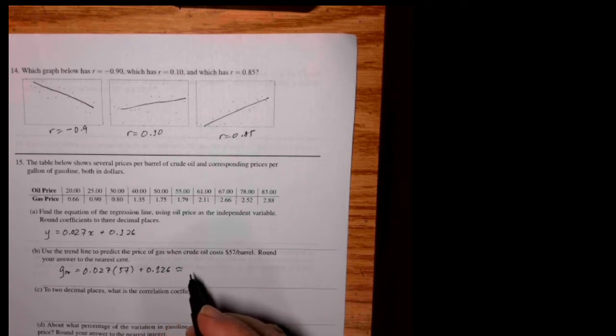So we just want to put 57 in for x. So this is y hat at 57. This is 0.027 times 57 plus 0.126. And if you just work that out and round to the nearest cent, you get $1.67.